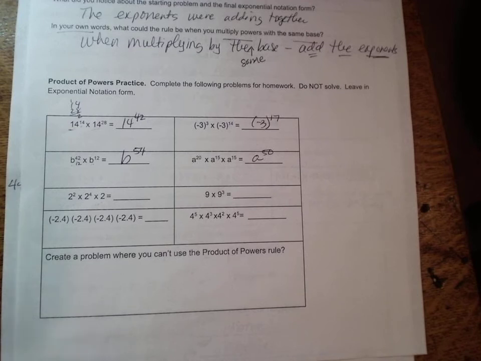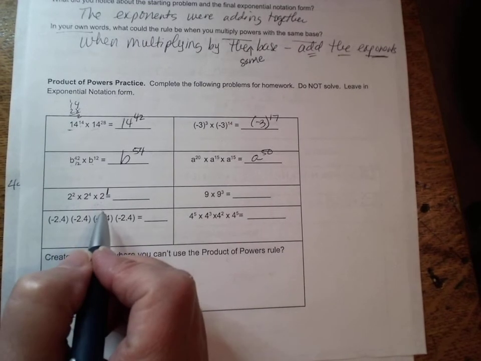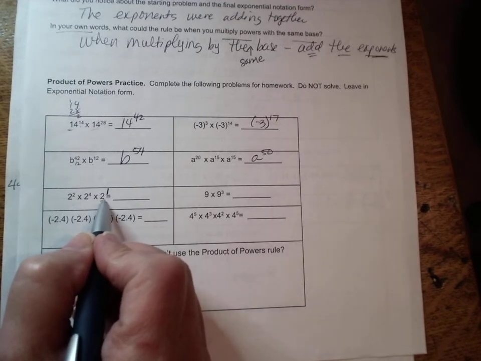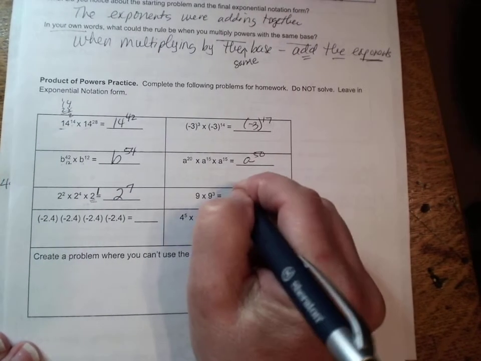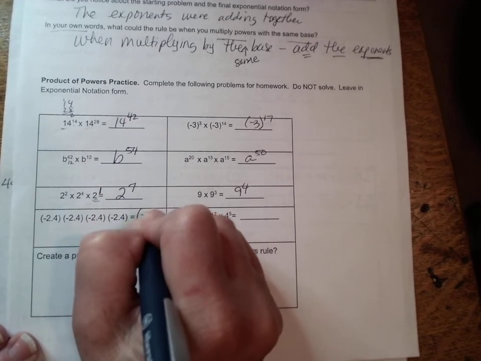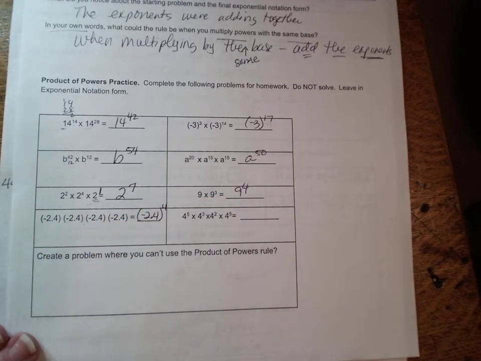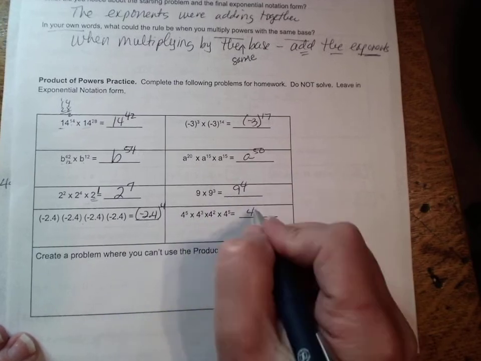Okay, 7. Now, make sure you put a 1 there if you need to. That's the biggest mistake people make. They just drop that 2. So this is going to be 2 to the 7th. 9 to the 4th. Now I'm going to run a parentheses. Make sure you -2, 4, 1, 2, 3, 4. Okay, 4 to the 10, 15.